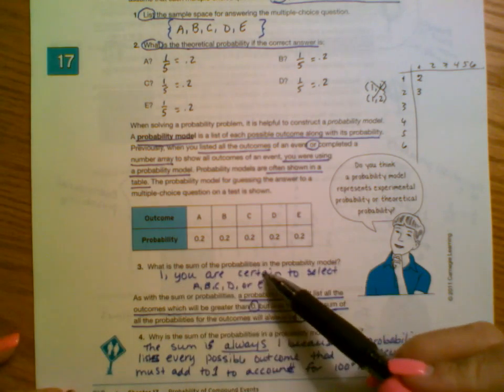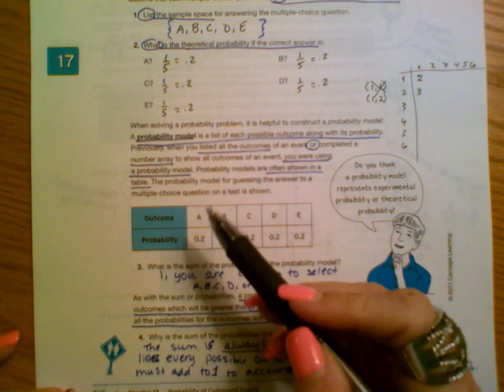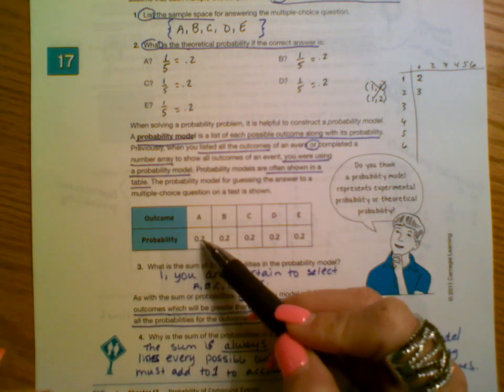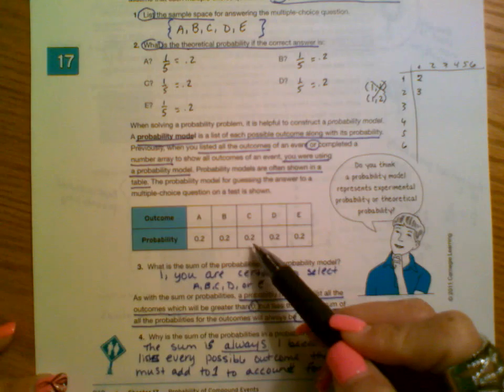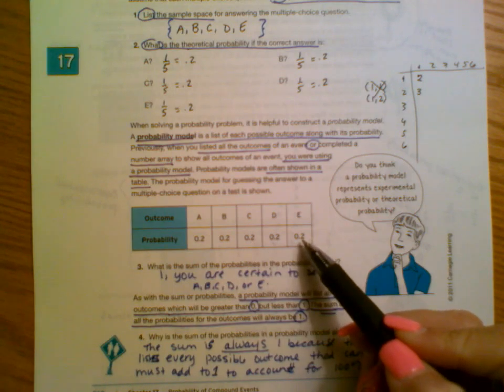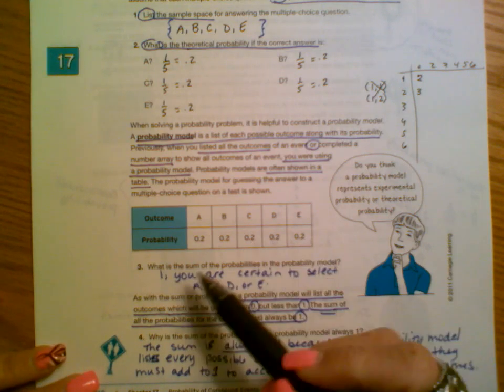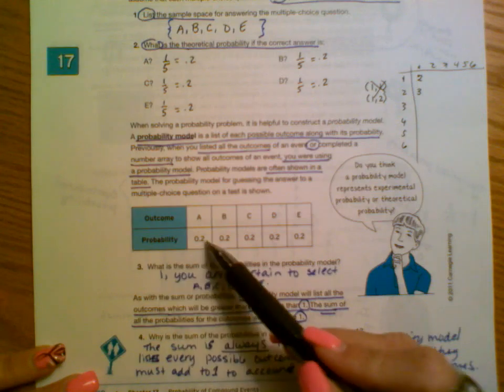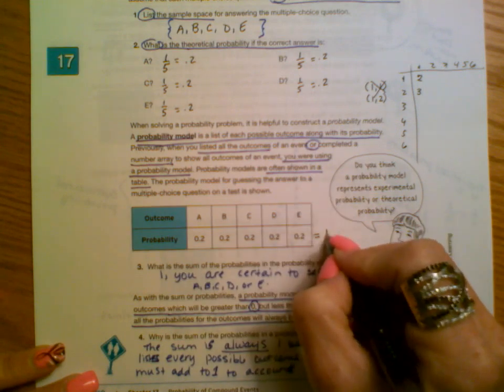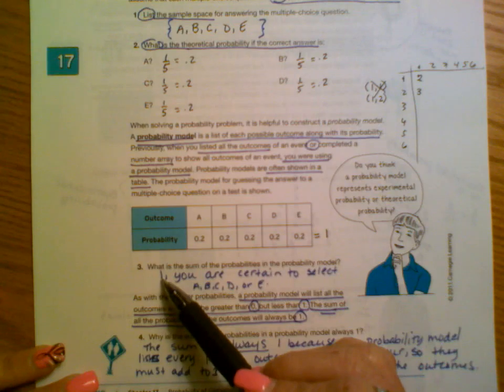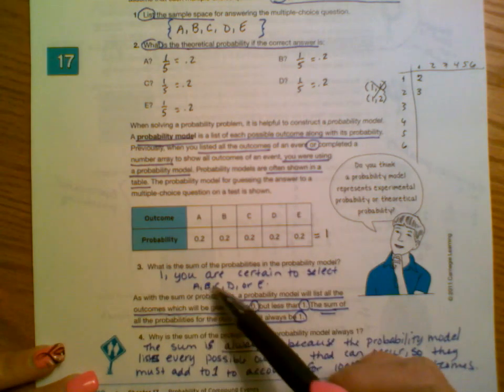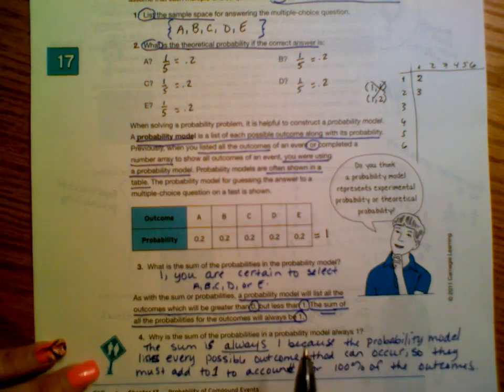So what is the sum of the probabilities in the probability model? Again, remember, I would have to guess either A, B, C, D, or E. So it's certain that I'm guessing one of those. So the probability of all of these added together should equal 1, because you are certain to select one of those options.